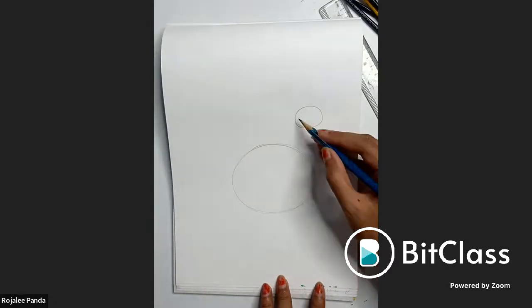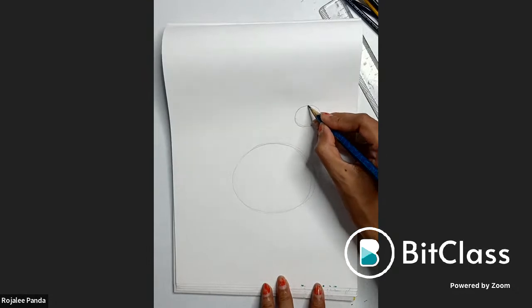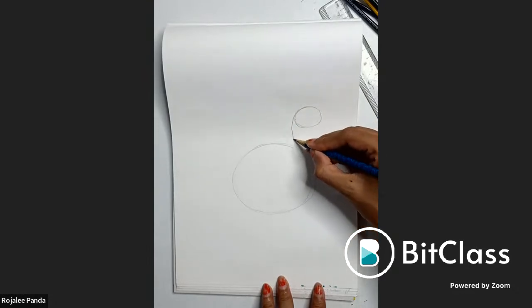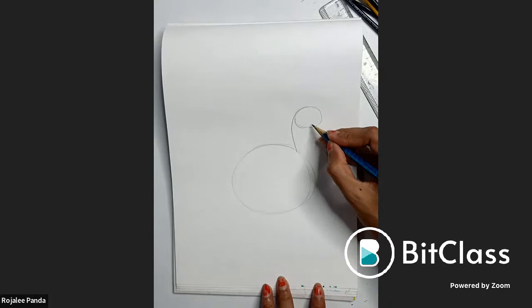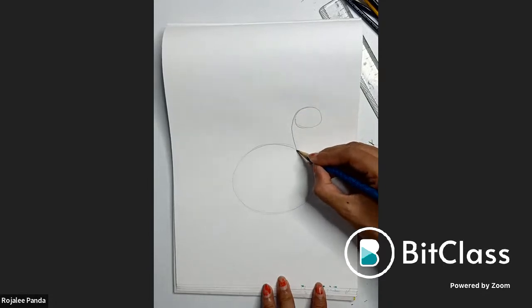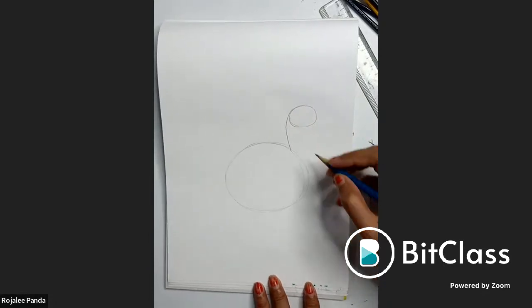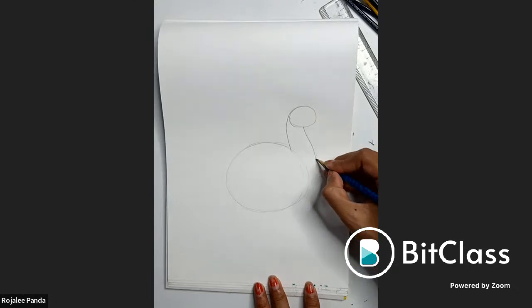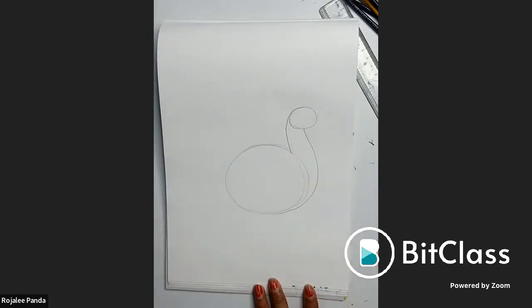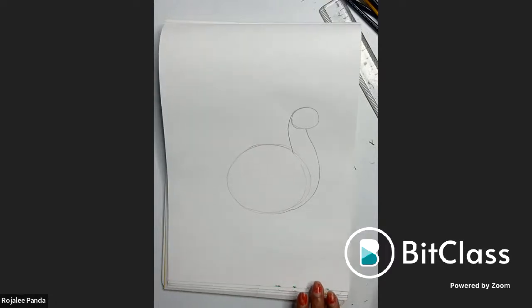After that, just join these 2 ovals together. Create the neck part, starting from this point to this point, and from this point to this point. Okay, I will wait for you so that you can do along with me. If you've done this much, give it a thumbs up in the chat so that I can go and complete it.